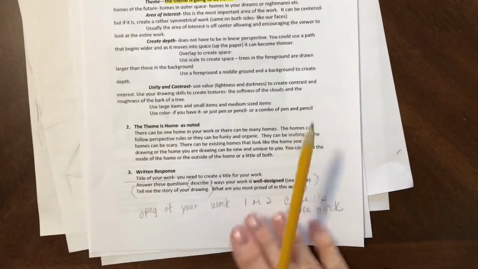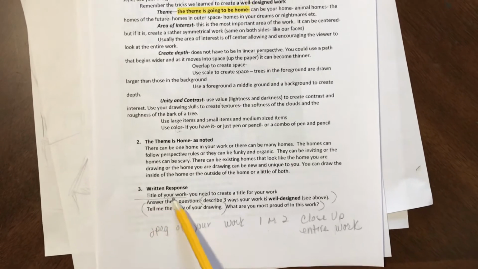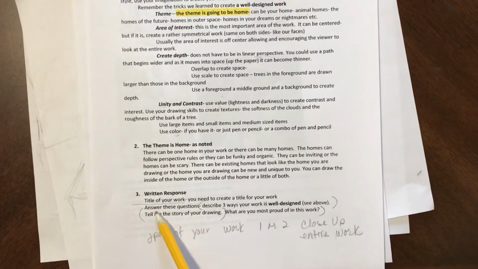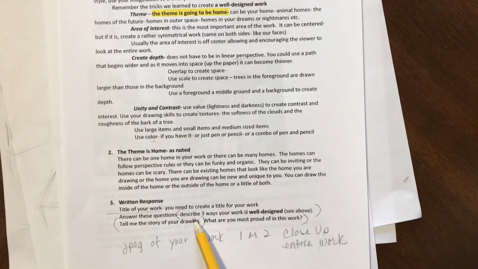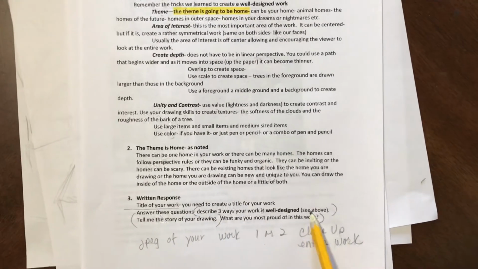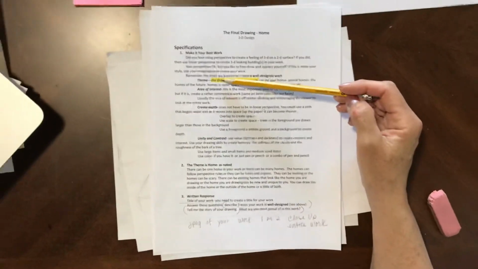And then lastly, after you do your artwork, then you're going to do a written response. I would like you to title your work. I would like you to answer these 3 questions. So they are: describe 3 ways your work is well designed. So these are, once again, what I'm talking about when it's well designed.